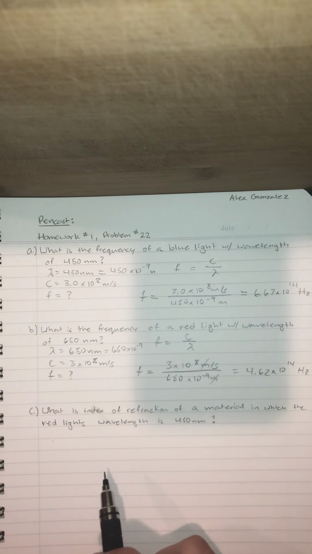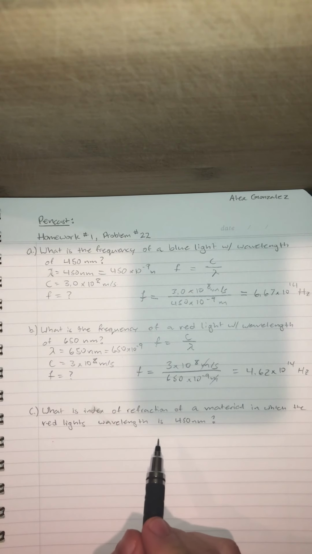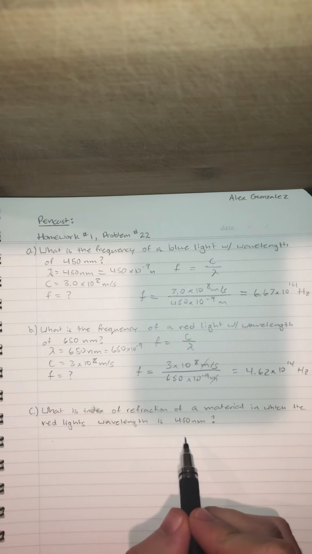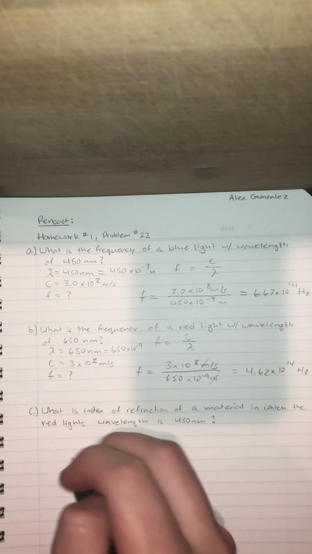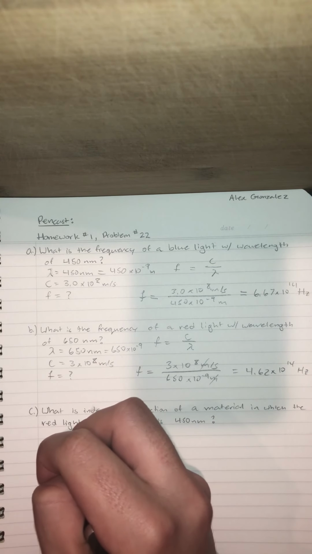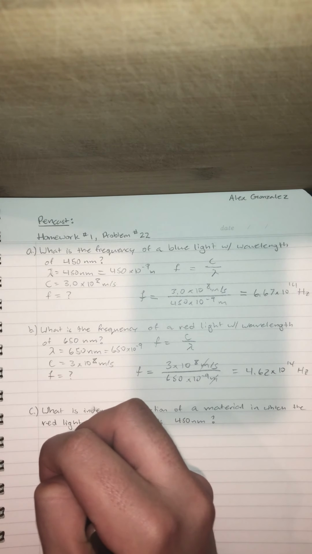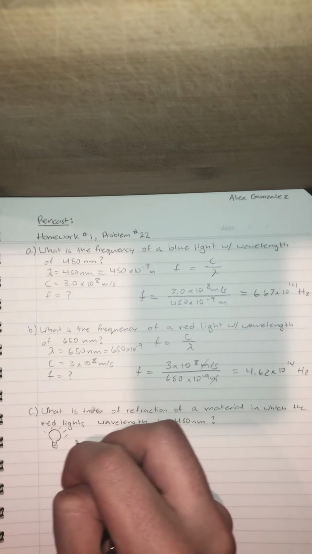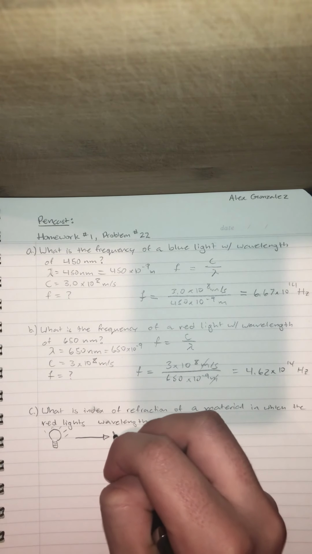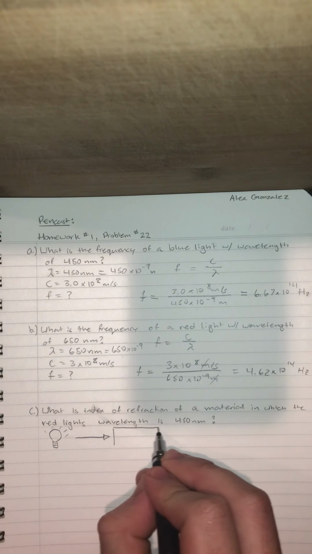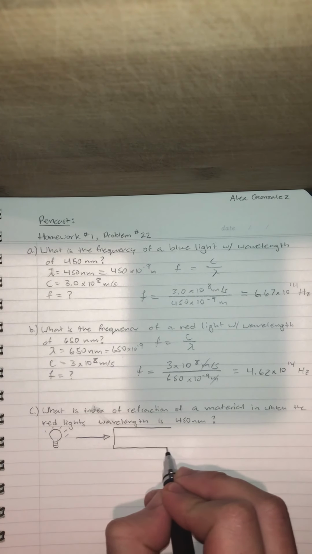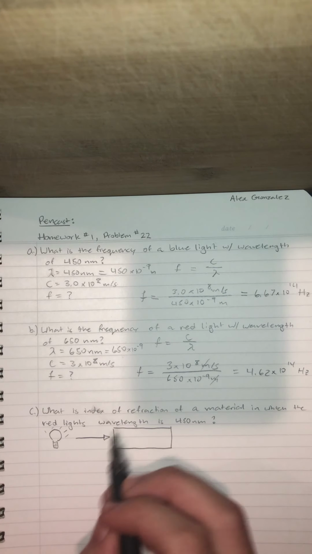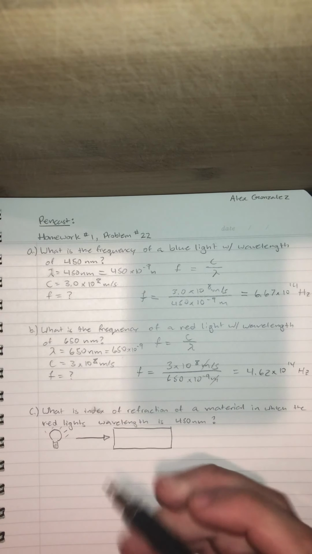Now for part 3, it's asking, what is the index of refraction of a material in which the red light's wavelength is 450 nanometers? So it's telling us that we have a red light entering a material, and we know that our red light's wavelength is 650 nanometers.